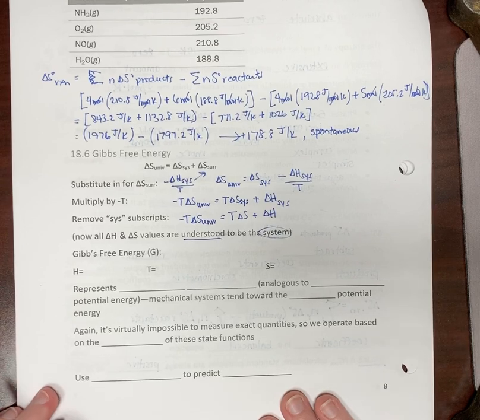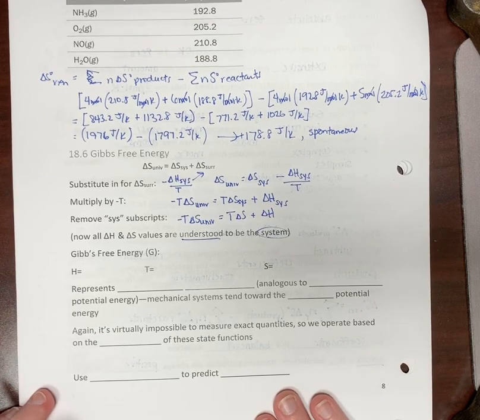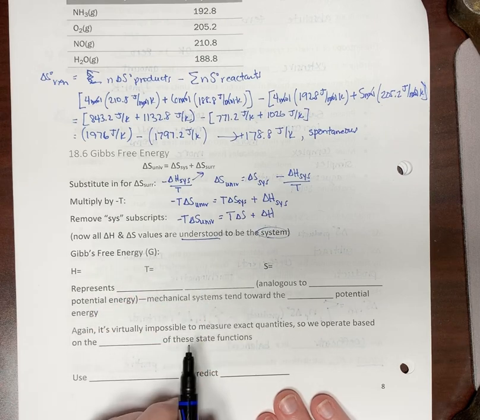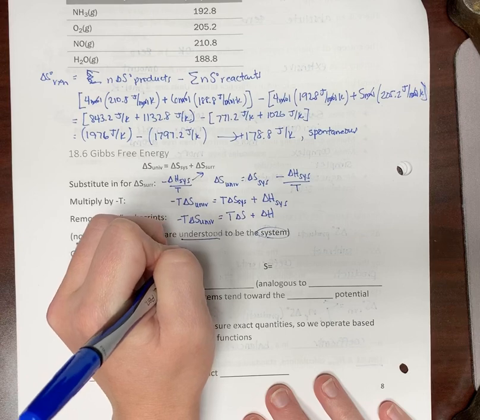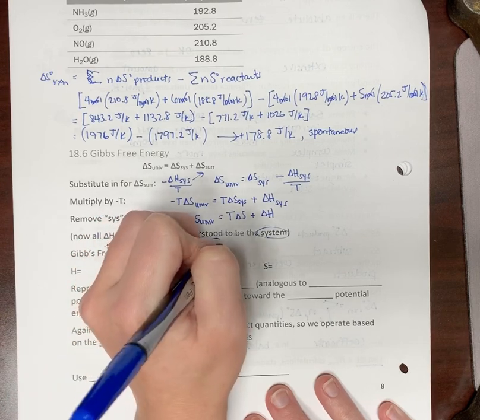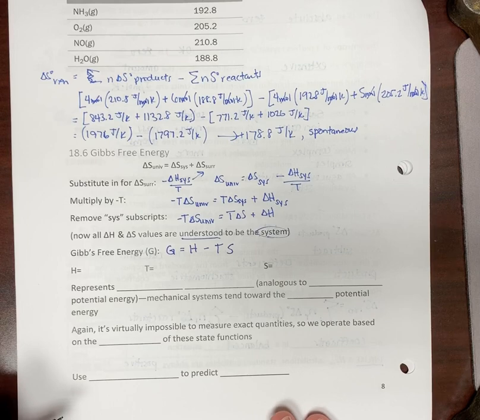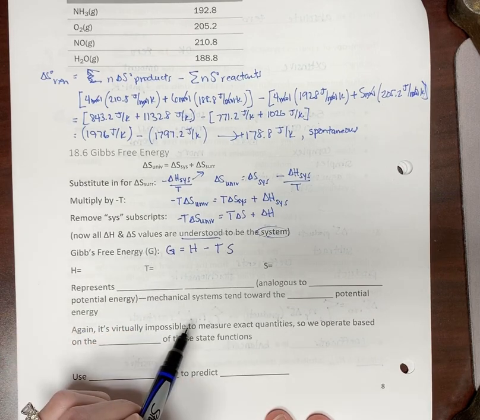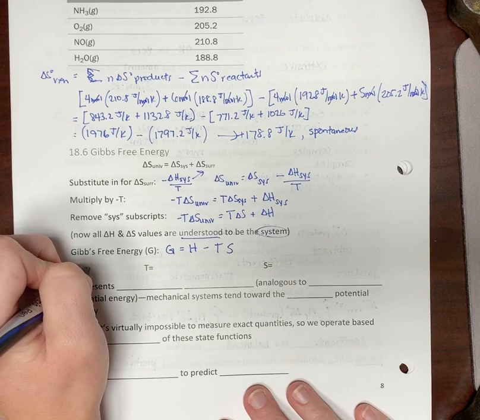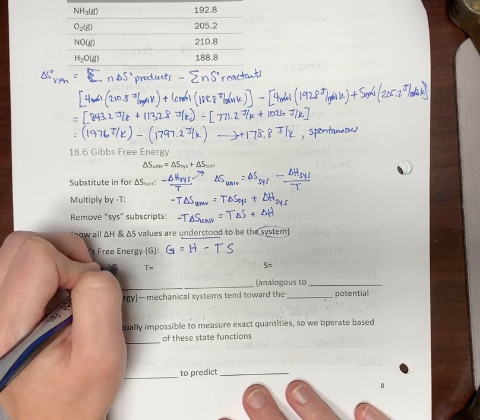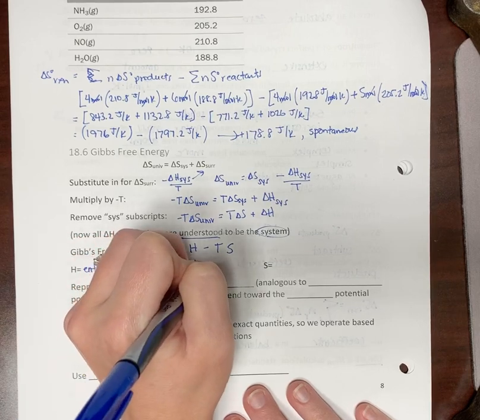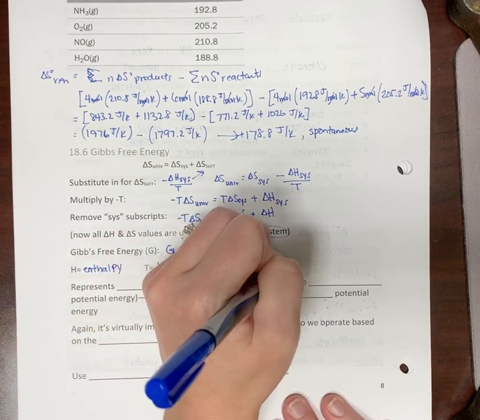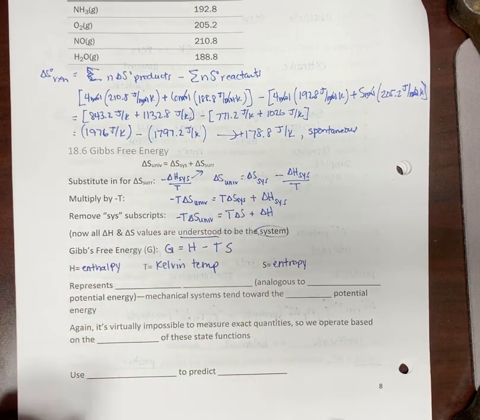So the equation for Gibbs free energy, we're going to use this, is G equals H minus TS. G is Gibbs free energy. H is the enthalpy. T equals temperature in Kelvin. And S equals entropy.